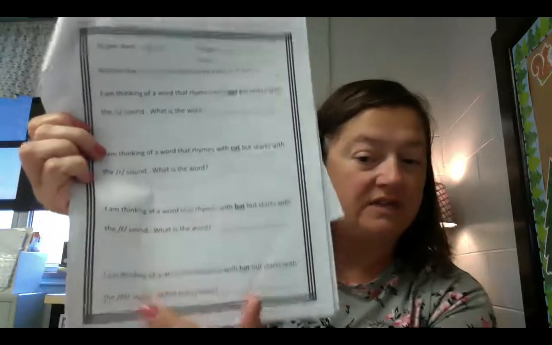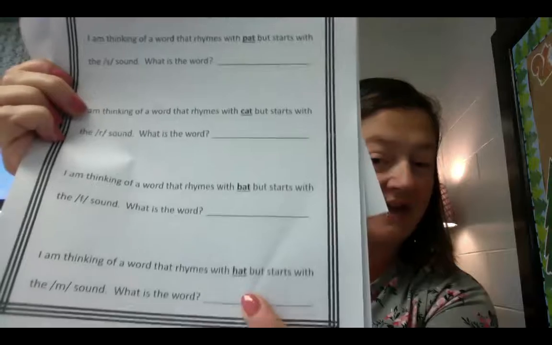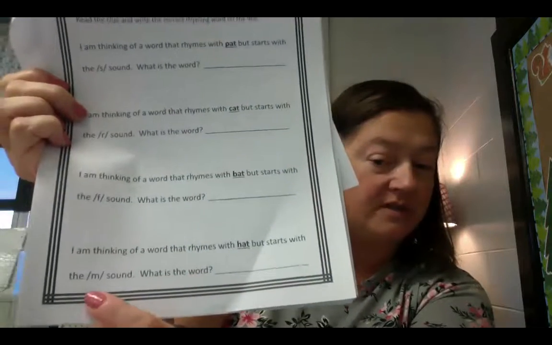Then the next one is a word, you're thinking of a word that rhymes with cat, but starts with a different sound. Then I'm thinking of a word that rhymes with bat, but starts with a different sound. And the last one on this page says I'm thinking of a word that rhymes with hat, but starts with a different sound. So that's the first page. You only have to write 4 words. You have to use your brain and think about the rhyming words and the beginning sound.